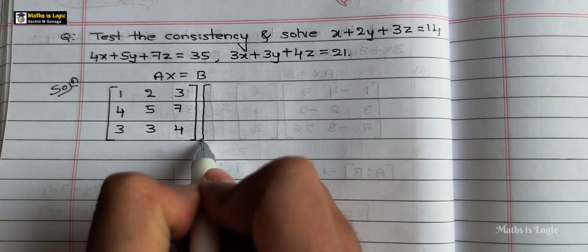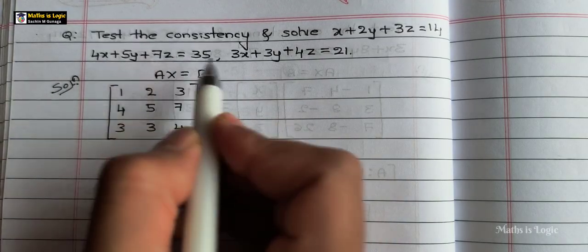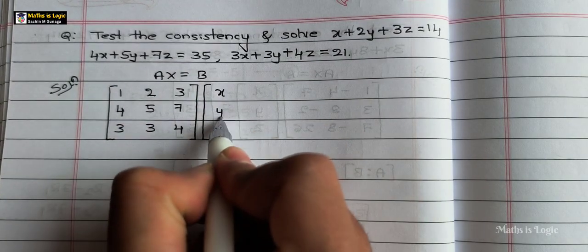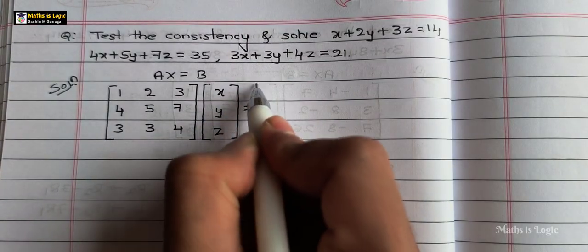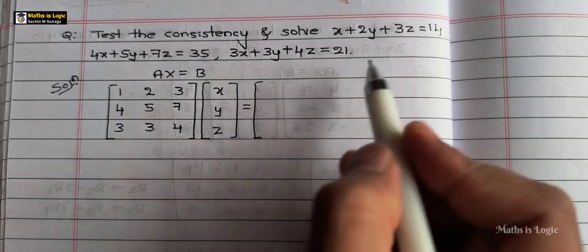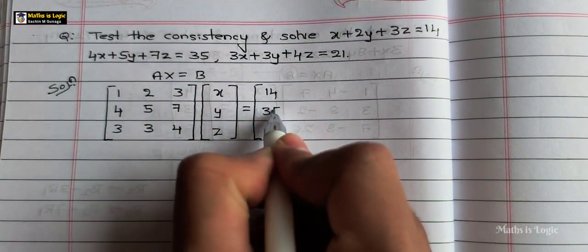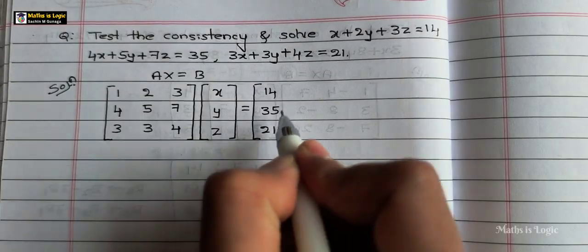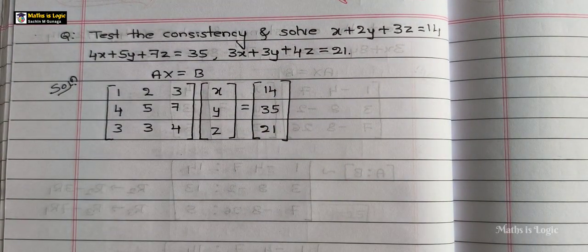Next, write a matrix of unknown values: x, y, z, is equal to. Next, write a matrix of constant values: 14, 35, 21. So this is the matrix form.